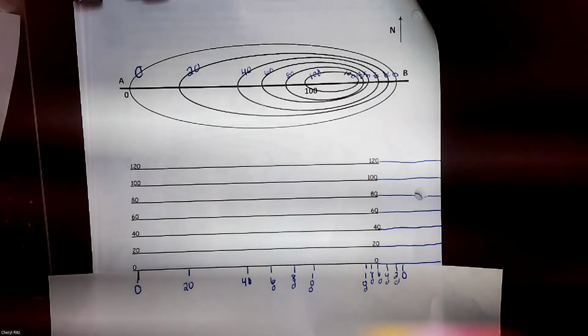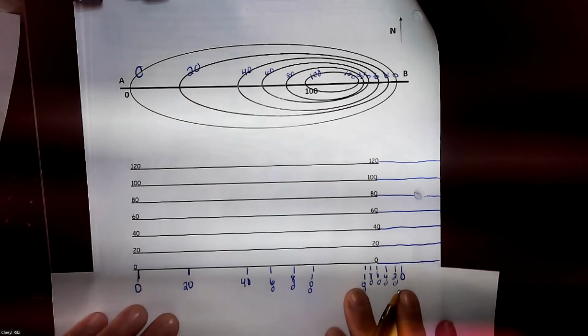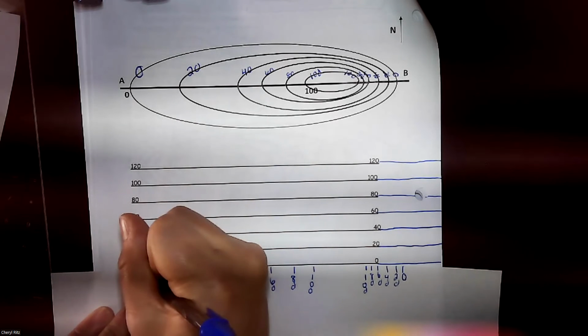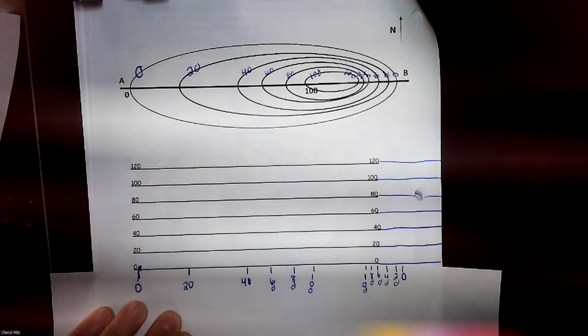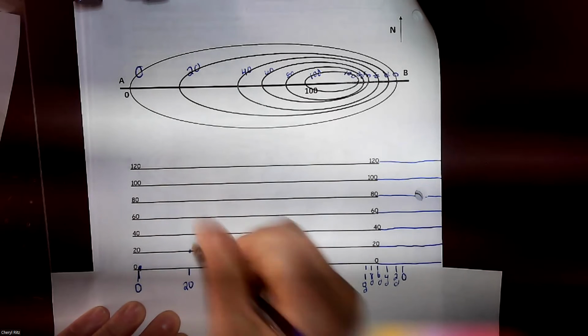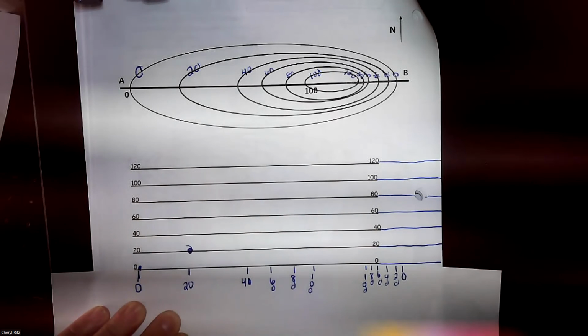Now, what was step 4? No, that's step 5. Step 4 says for each mark on your scrap paper, we got to put a dot on the graph where it belongs. So here's what I mean. Again, do not move your scrap paper. Once it's there, it's there. So here's the 0. I'm going to put a dot directly above the 0 on the 0 line. Same with 20. So 20 is way over here. I need to put a dot on the 20 line directly above my 20 mark.